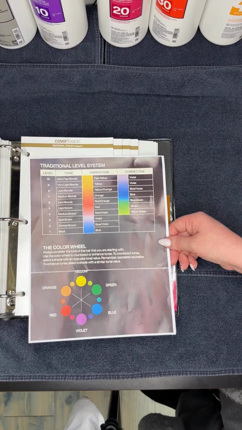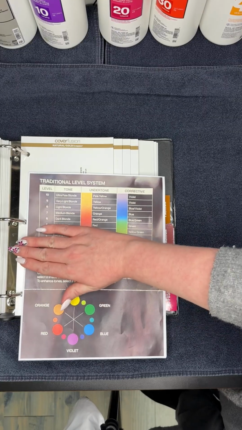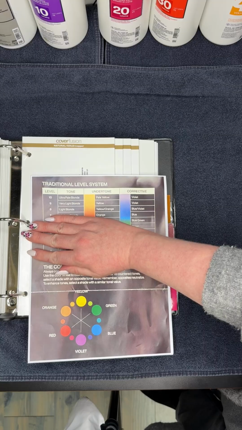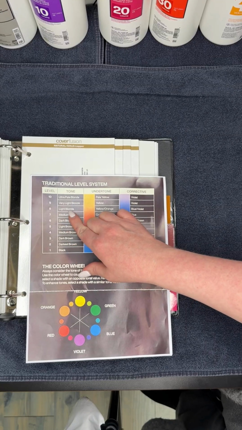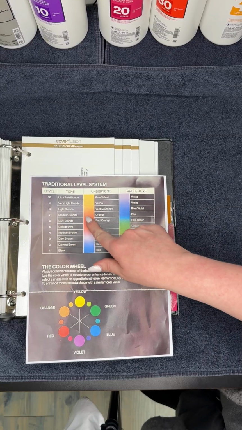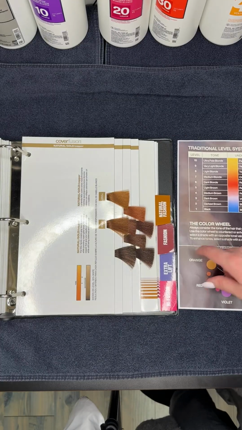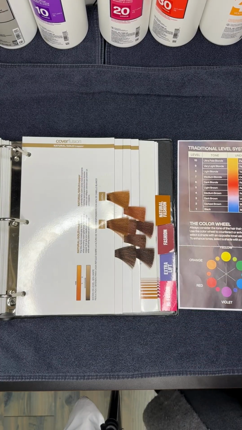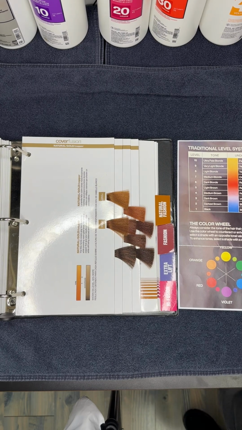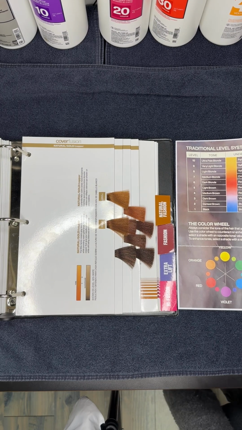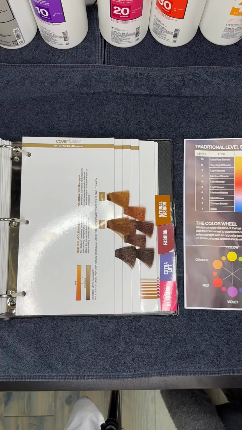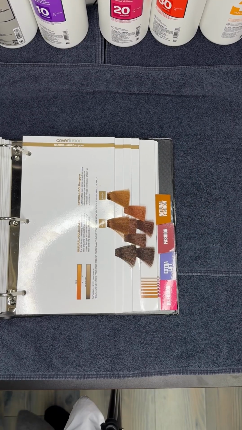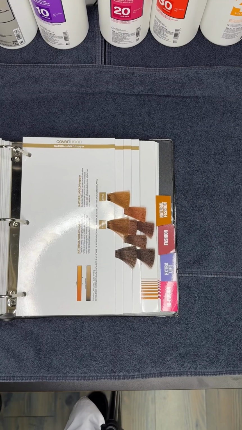So if you miscalculate your starting point, she's a 6 and you say that she's an 8, you're going to end up lifting her up to an 8, and you're going to expose even more warm colors. So you're going to be adding yellow and orange to something that's already yellow and orange, and you're going to get something that's called a hot root. And a hot root just means it's extra bright, extra warm, but only in the heat zone. And nobody wants that.